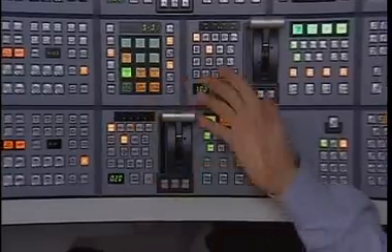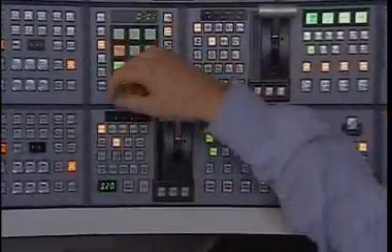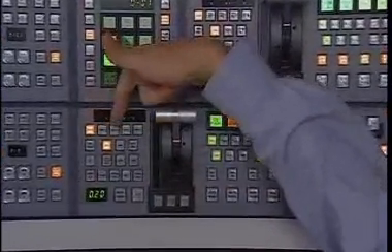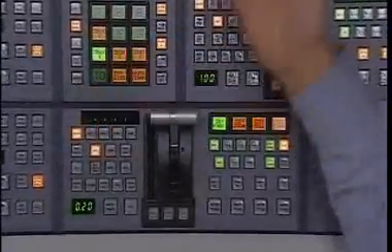The first module we're going to talk about is the transition module. This is a standard transition module. We do make a couple of different variations, but this is the most popular. If you've used a switcher before, this will look pretty familiar to you. Background, DSK1, DSK2, 3, and 4. If you were upstream, it would say key 1, key 2, key 3, and key 4.